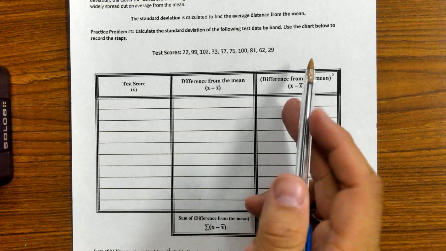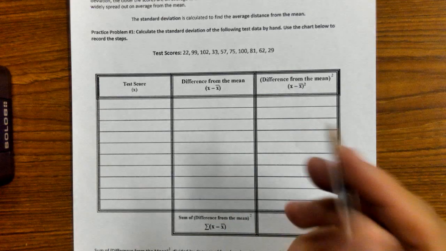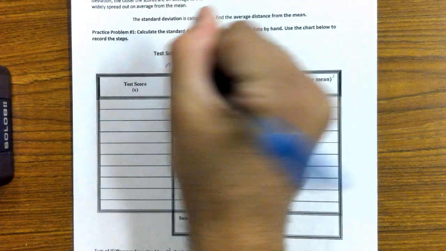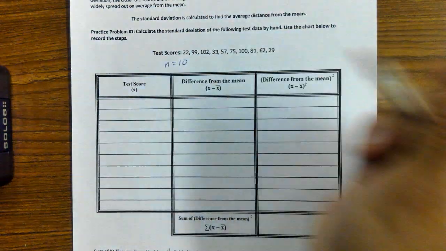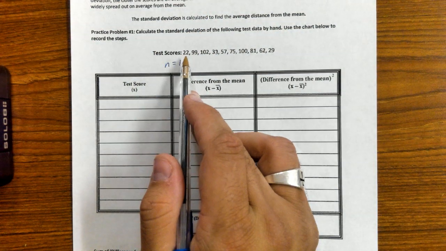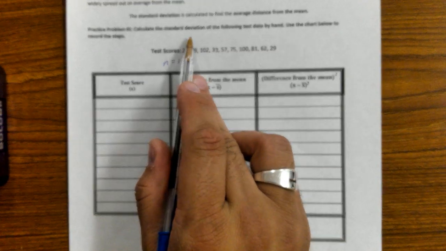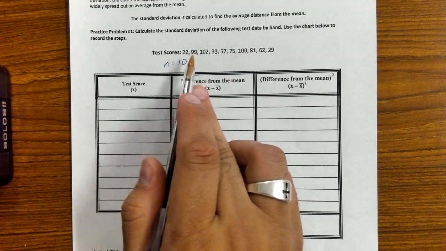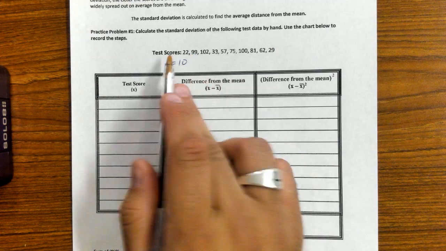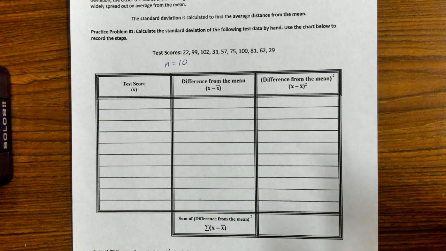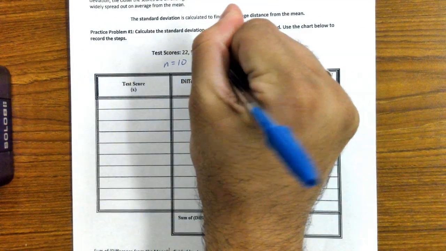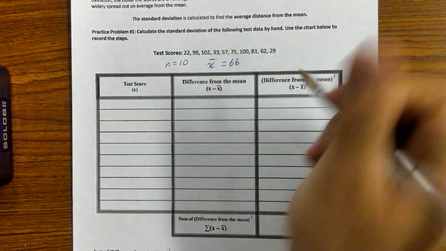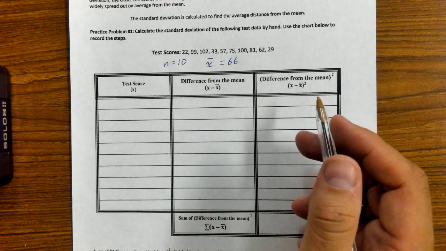There are 10 test scores. Because there are 10 test scores, our n value, the number of data points, is 10, and we do need to know the n value to calculate standard deviation. We also need to know the average. These 10 scores, when you add them all together, add up to 660, and divide that by 10, the number of items. Then we get an x bar value of 66. So the average is 66, and we're going to need both of these to find the standard deviation.